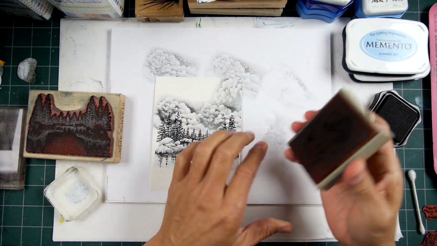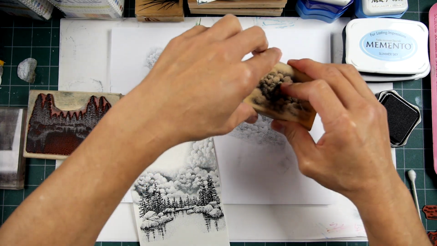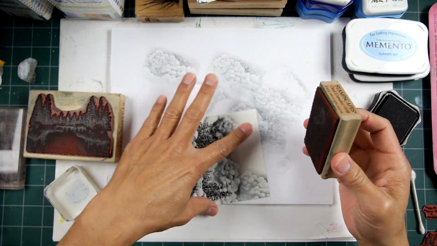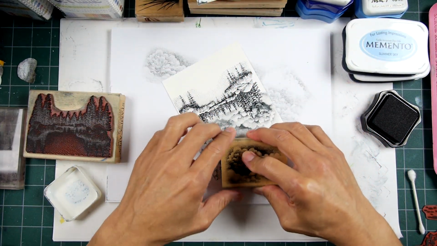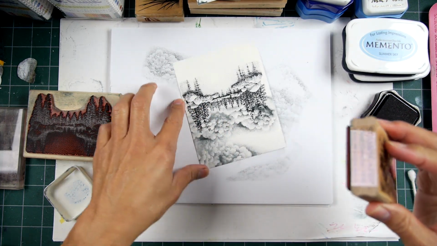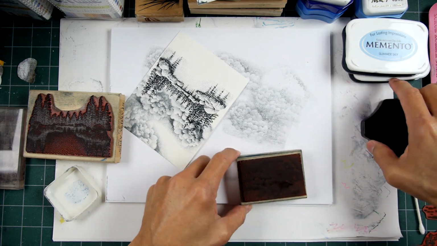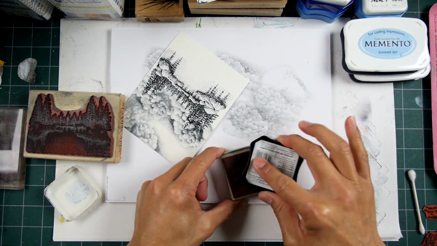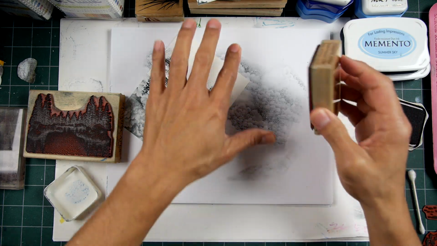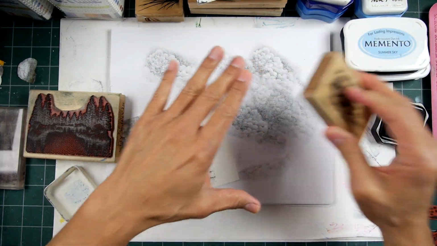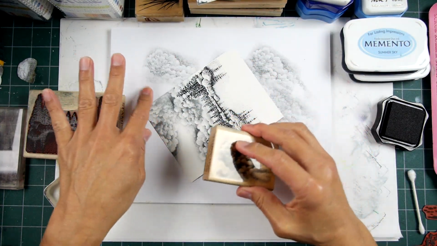Now I'll need to re-ink this again. I'll go 1, 2, okay? And then I'm kind of twirling this. I kind of like this type of look right here. And let me see, I'll re-ink this again. I'll go 1, 2, so it's much lighter on here.